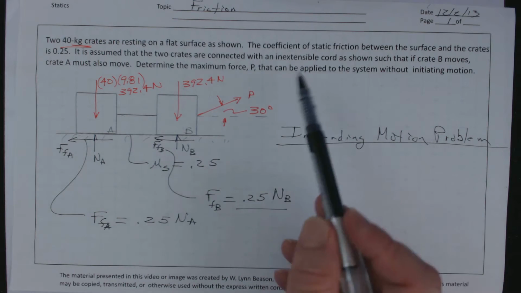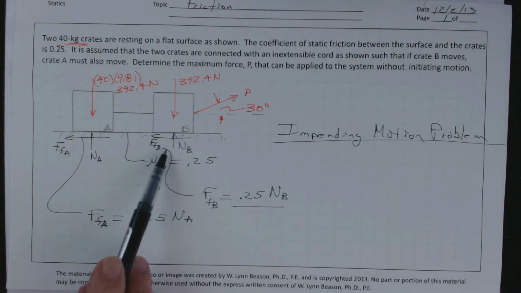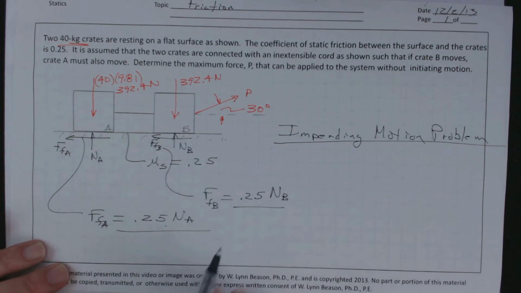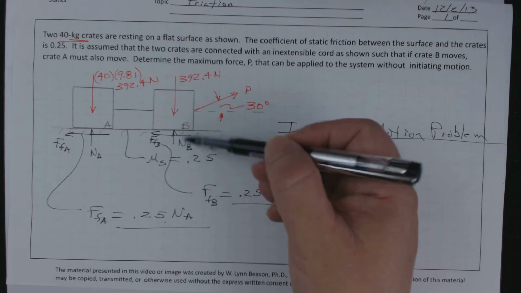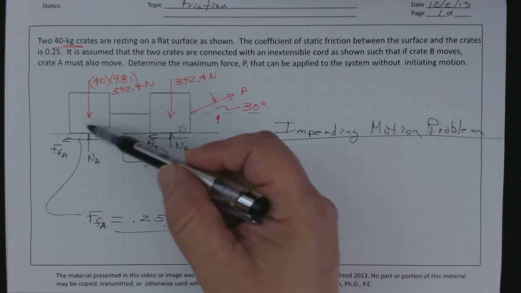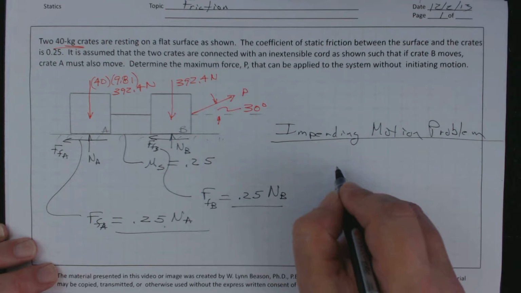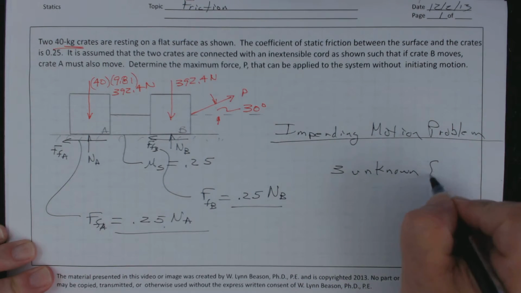So because that cord is inextensible in all the conditions that we've described here, both of these friction forces that are resisting motion are going to be at their maximum values. So you got here and here. And what that really means is that there's really only one unknown associated with this contact surface, and really only one unknown here and one unknown there. So we have a total of 3 unknown forces.